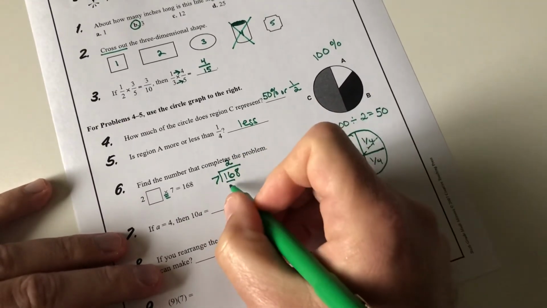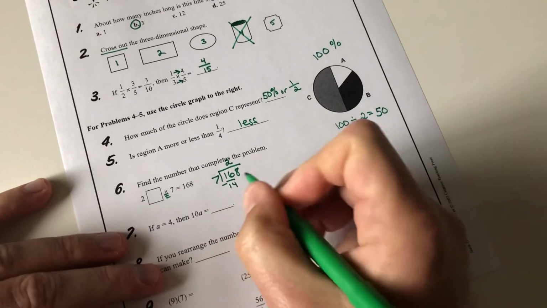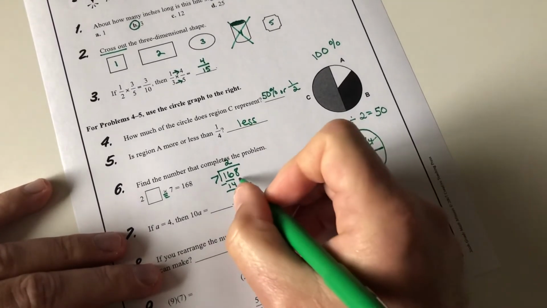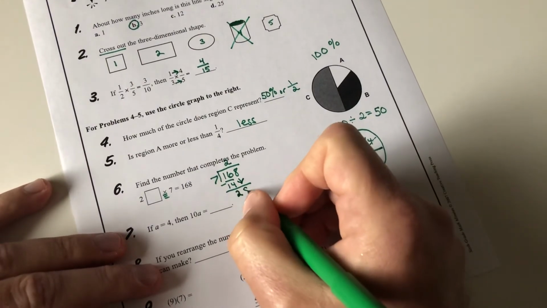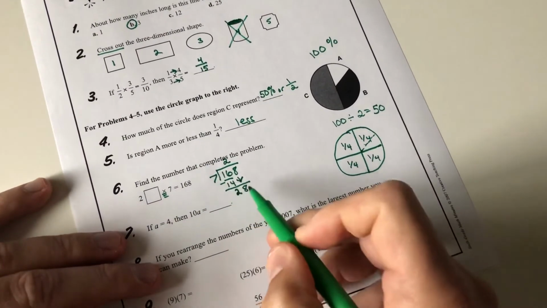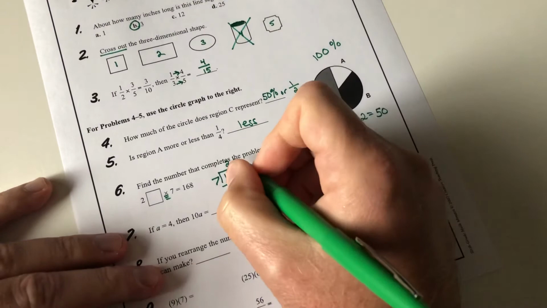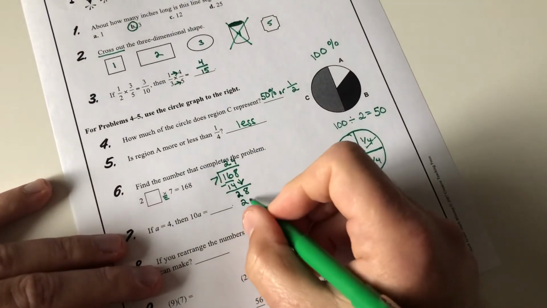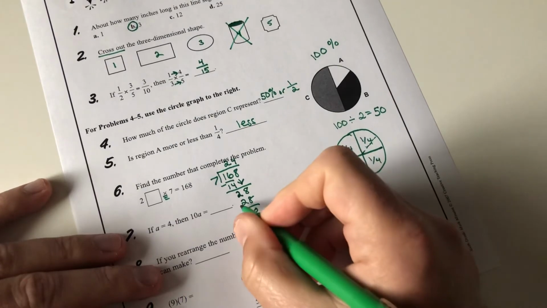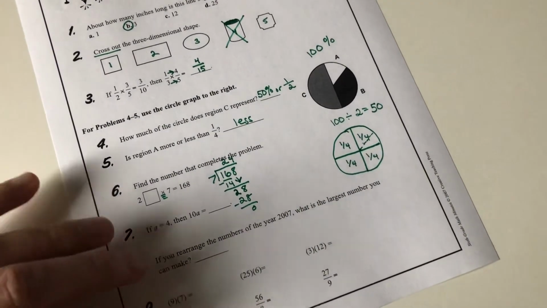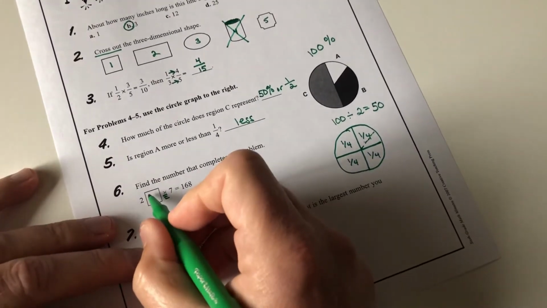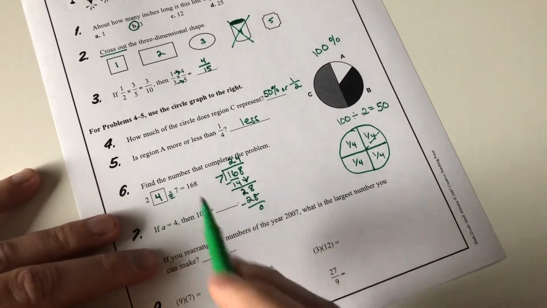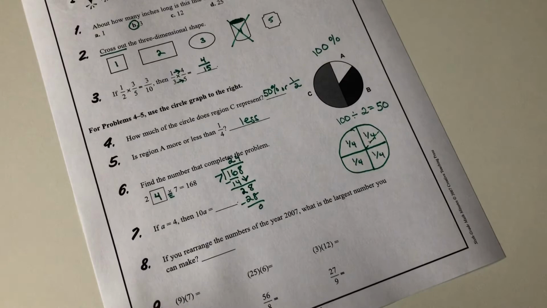And then I multiply these two. 7 times 2 is 14. I'm going to subtract. 16 minus 14 is 2. I'm going to bring down the 8. Then I say, how many times is 7 going into 28? It goes in 4 times. 4 times 7 is 28. There's going to be nothing left over. So this missing number here is a 24, because 24 times 7 would give me 168.